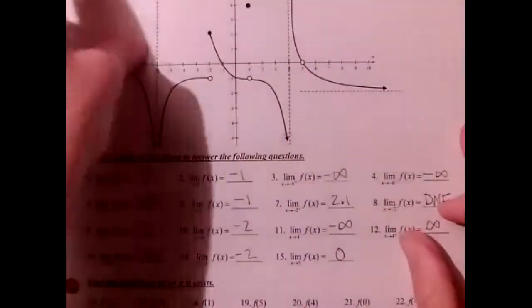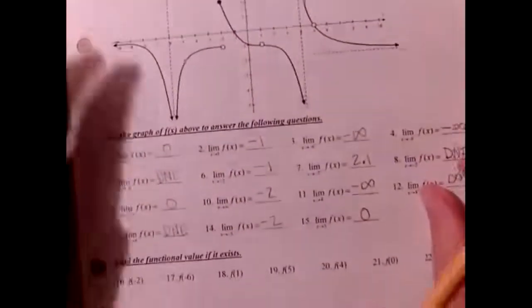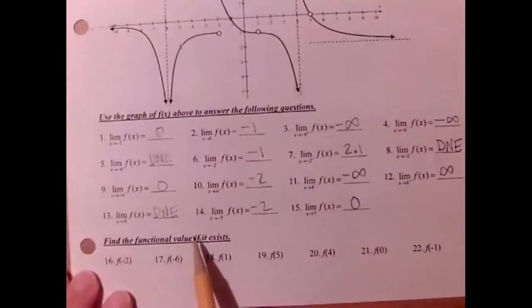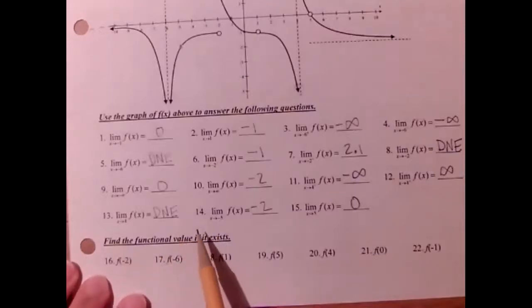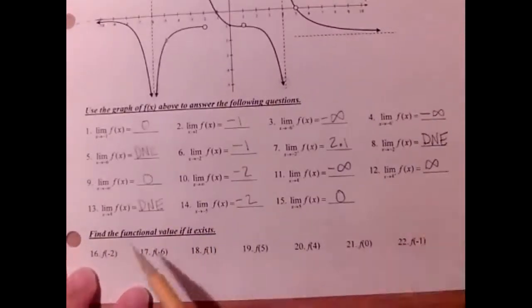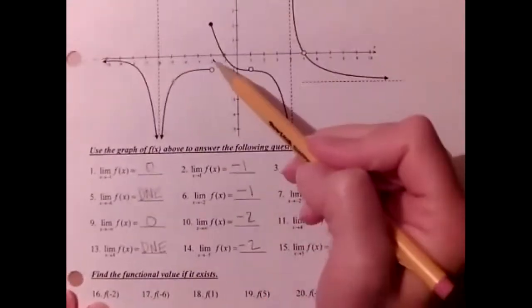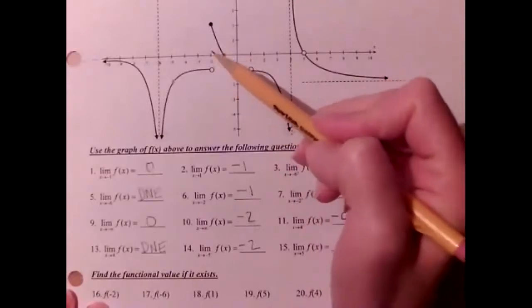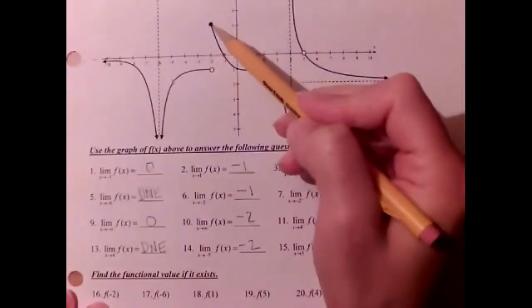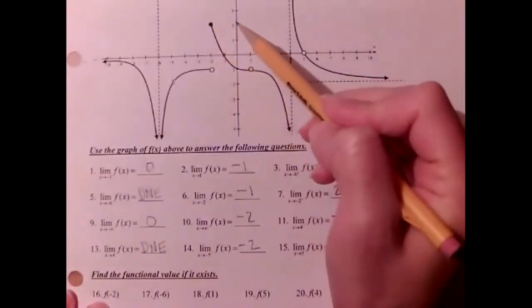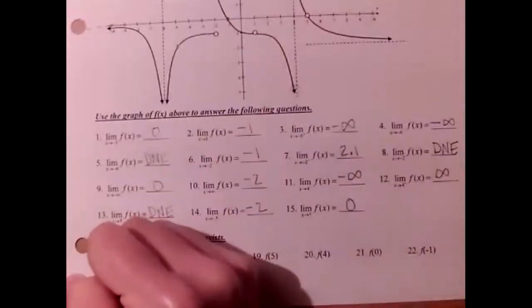Awesome. Now, these next ones are not limits. It is just the functional value. So for these, it's not behavior. This is not calculus. This is just algebra. Is there actually a point there? So let's find f of -2. Here's -2. We want the actual filled in point for -2, which is right there, a little bit above 2. So we'll say 2.1.